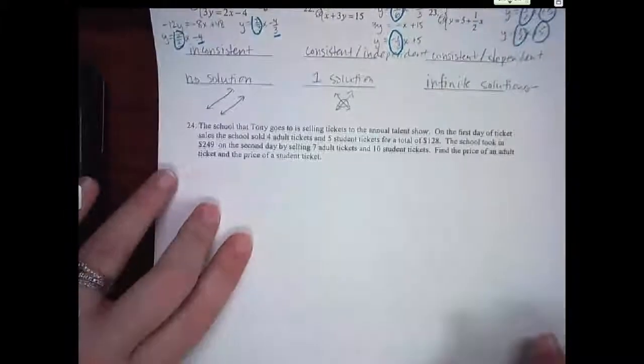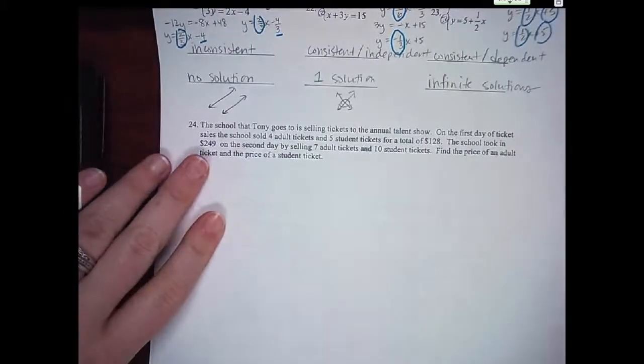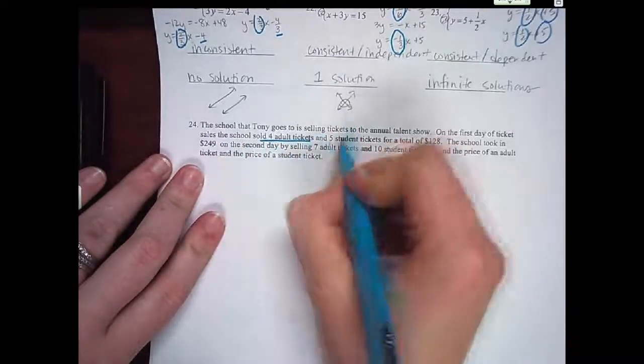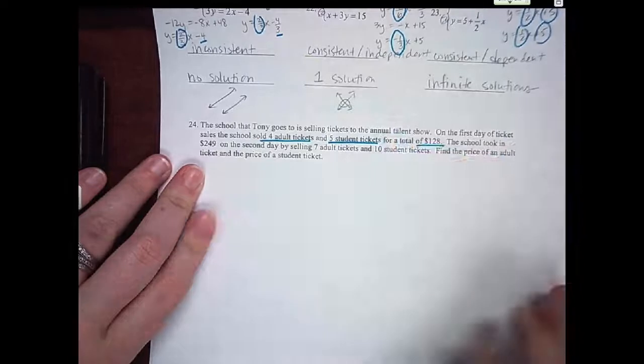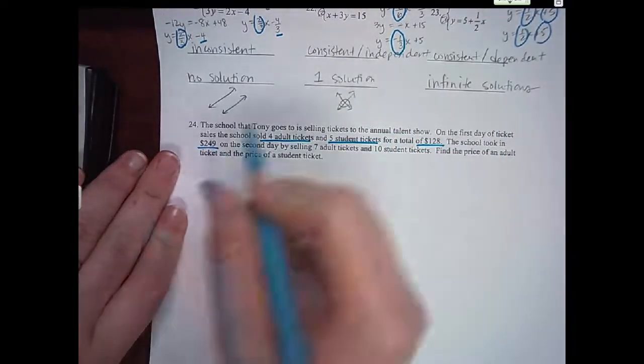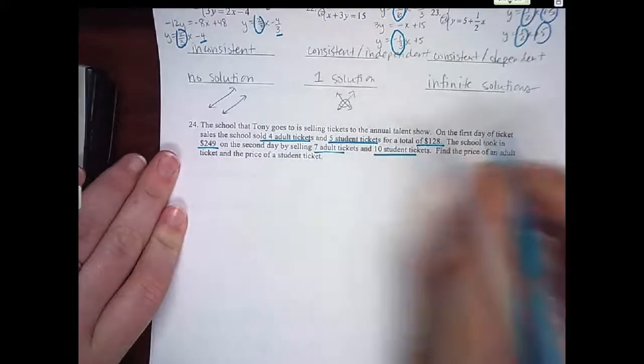All right, last one. The school that Tony goes to is selling tickets to the annual talent show. On the first day of the sales, the school sold 4 adult tickets and 5 student tickets for a total of $128. On the second day, they took in $249, selling 7 adult tickets and 10 student tickets.